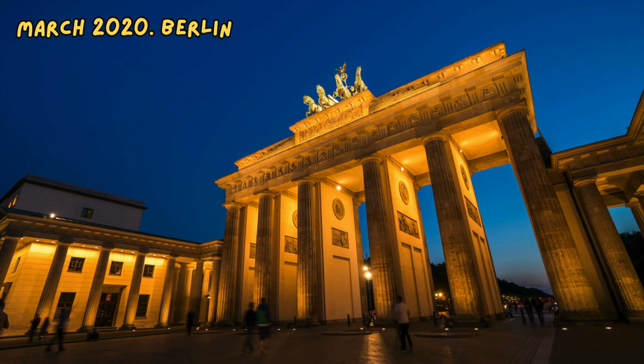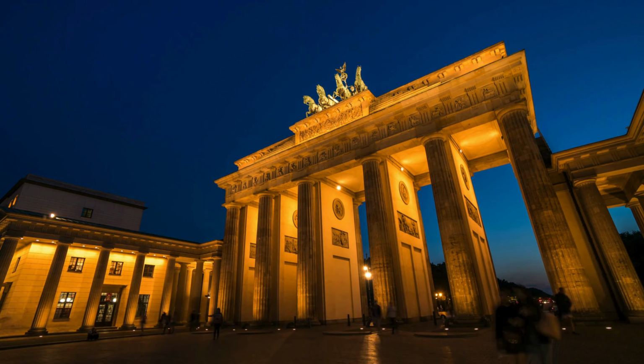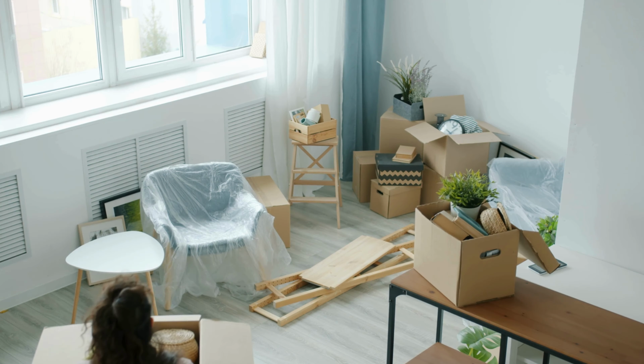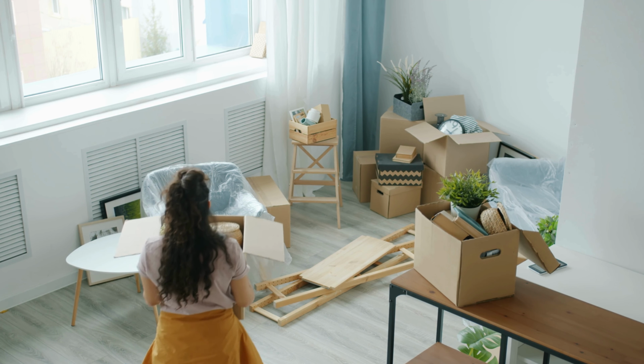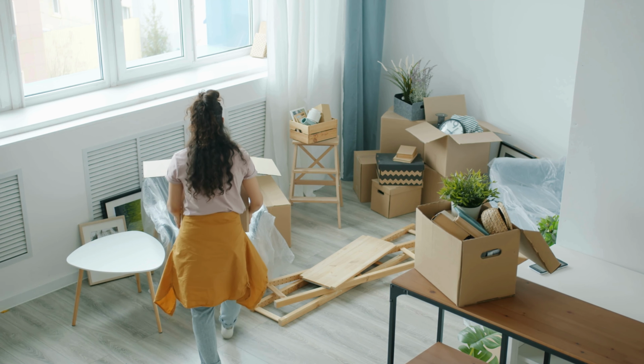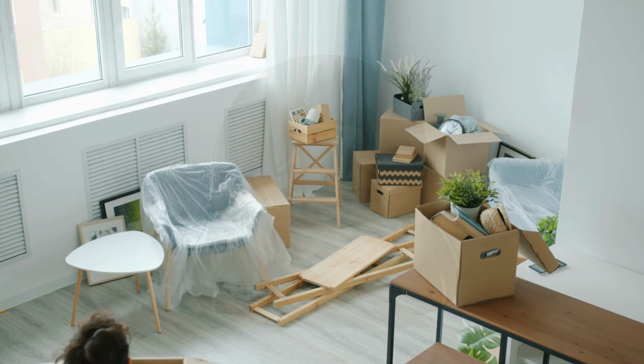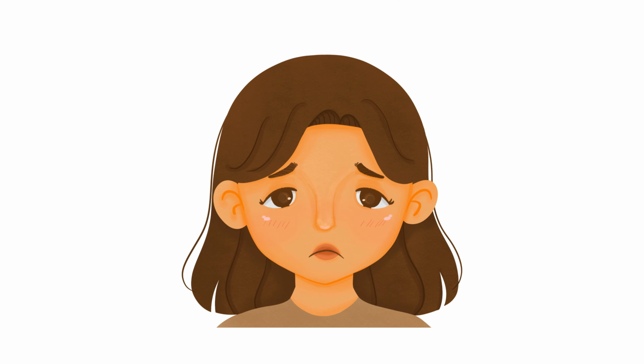March 2020, Berlin, Germany. Annika moved to a new apartment during lockdown. She has to attend video calls for work. Yet, she only has mobile internet. So she was sad.